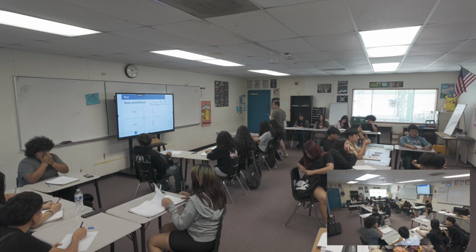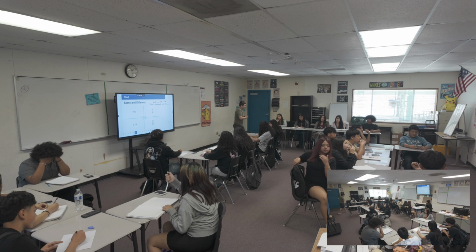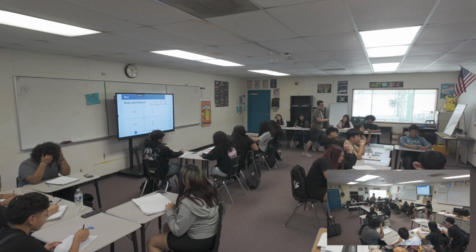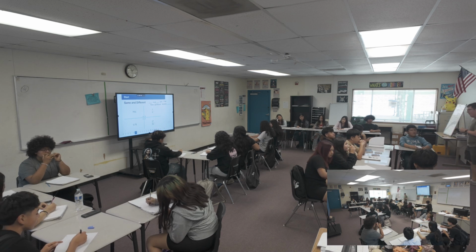Copy it down. Answer the question. How are they the same? How are they different? Is that the sentence starter? How are they the same? How are they different? We saw this kind of yesterday when we talked about converting fractions into percents.